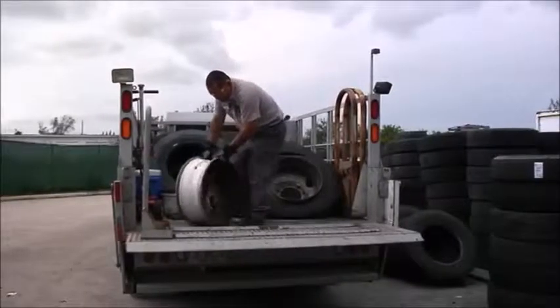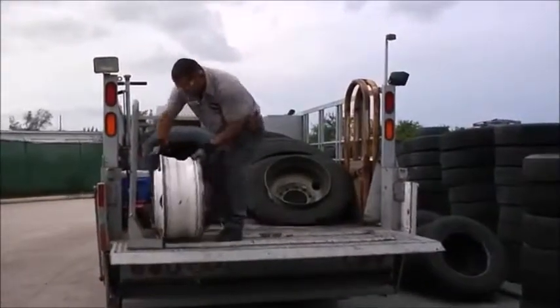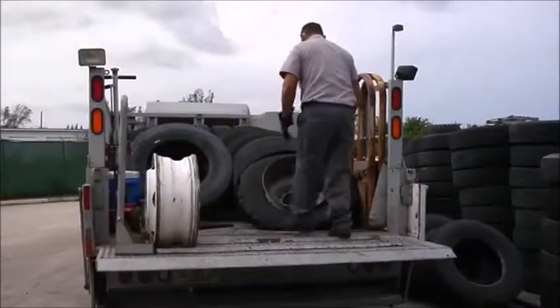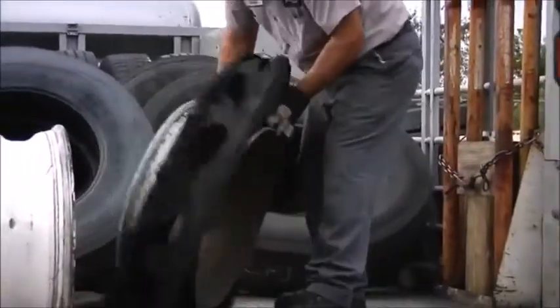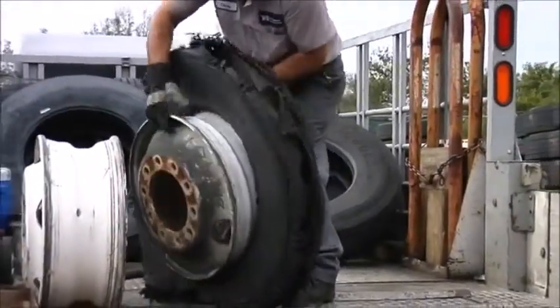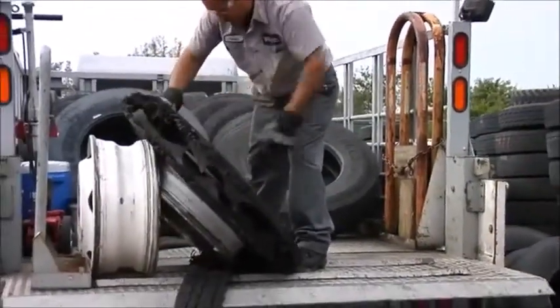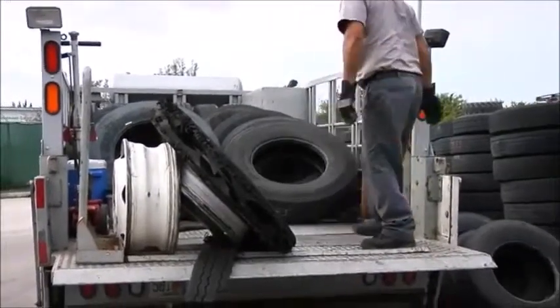Another hazard for technicians is the constant risk of cuts and punctures that comes with handling truck tires, rims, and wheels, especially when there is exposed steel. Therefore, every technician must be supplied with a pair of heavy-duty work gloves that will protect the hands and fingers from injuries.